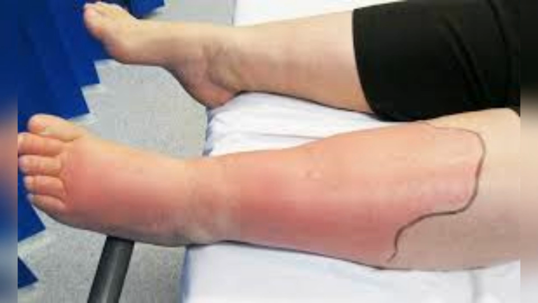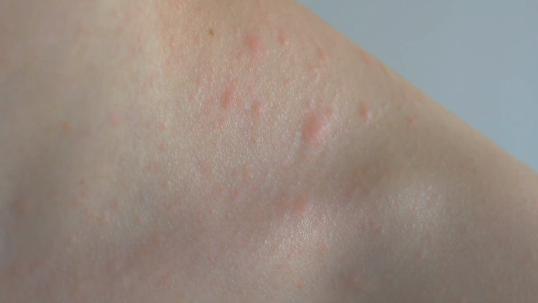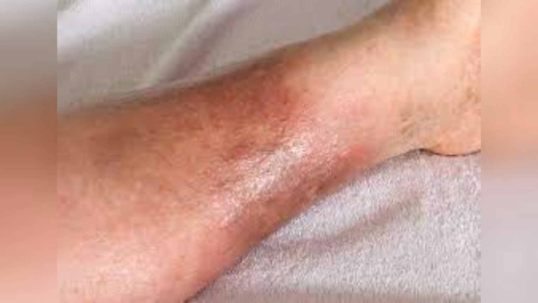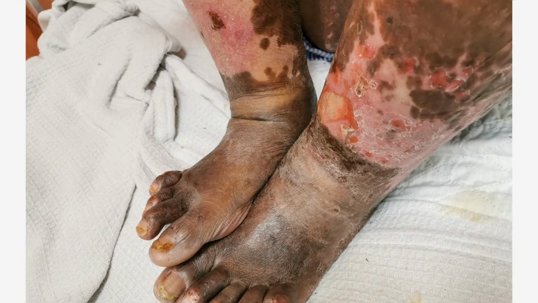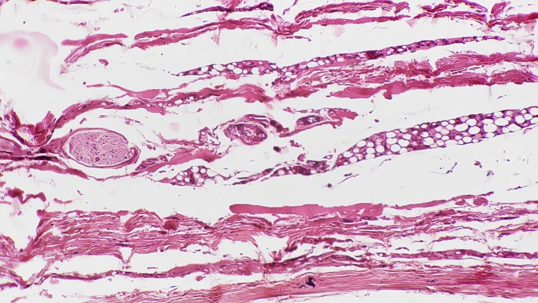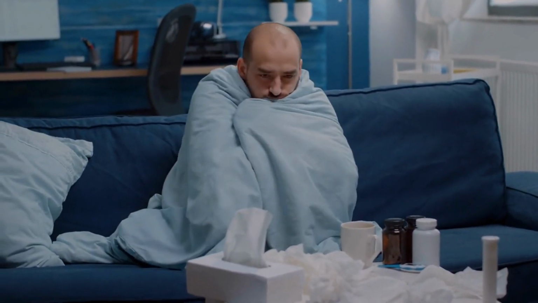The symptoms of cellulitis develop quickly and can escalate from mild to severe in a matter of hours. The key signs include: 1. Redness that expands around the site of the infection. 2. Swelling and tenderness in the affected area. 3. Pain that can range from mild to excruciating. 4. Warmth over the area, making it feel hotter than surrounding skin. 5. Fever and chills, signaling that the infection might be spreading.